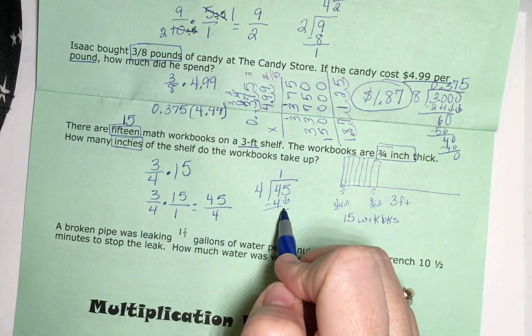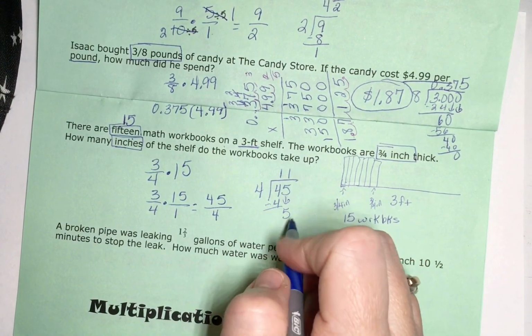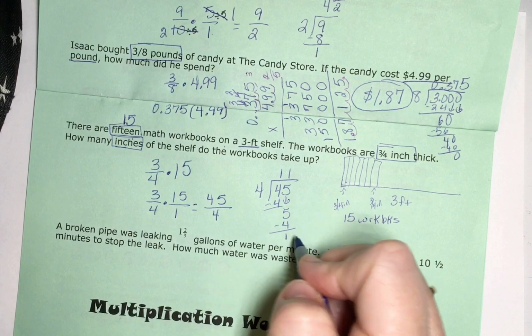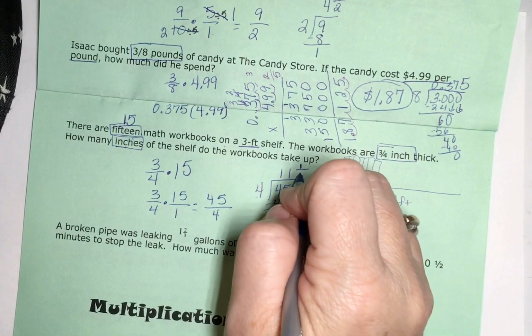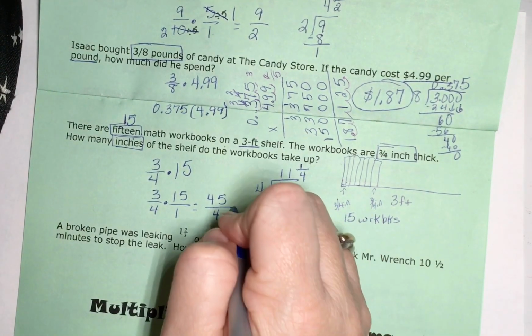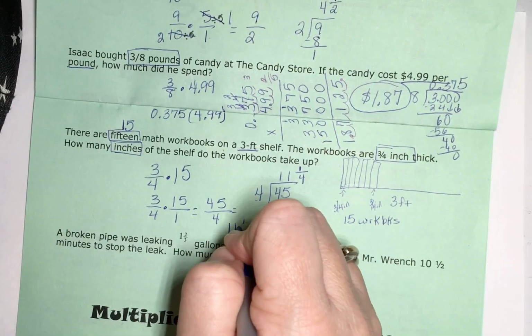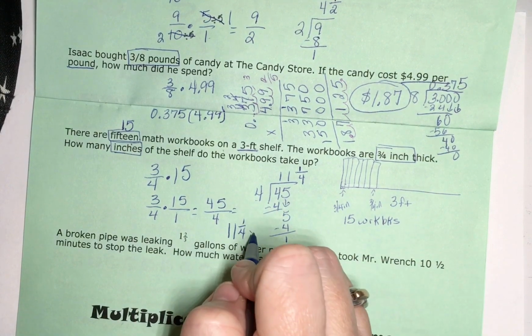Bring down my 5. 4 goes into 5 once. Your remainder becomes your numerator and your denominator stays the same. So it'll be 11 and 1/4 inches.